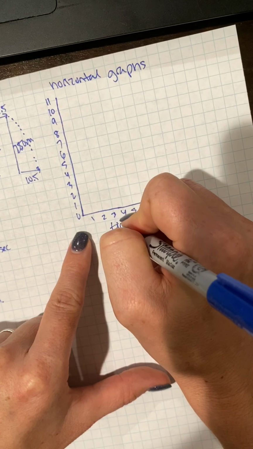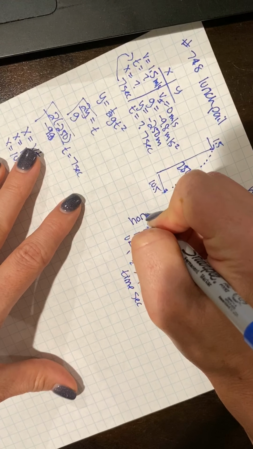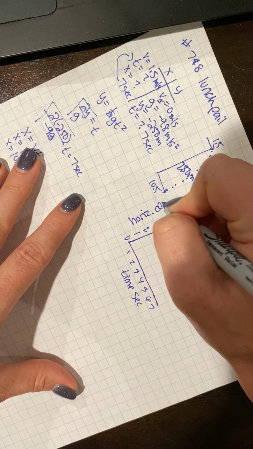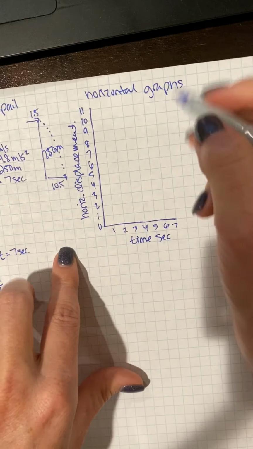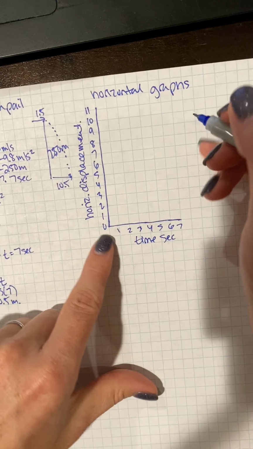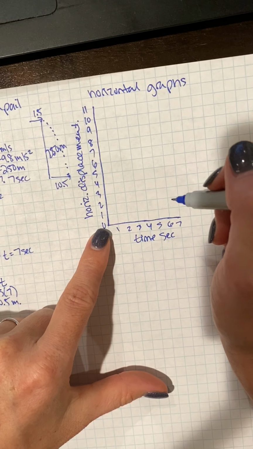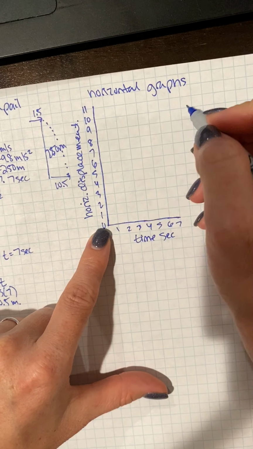This is time in seconds. This is horizontal displacement. I'm moving in the forward direction, so my displacement is going to be positive.